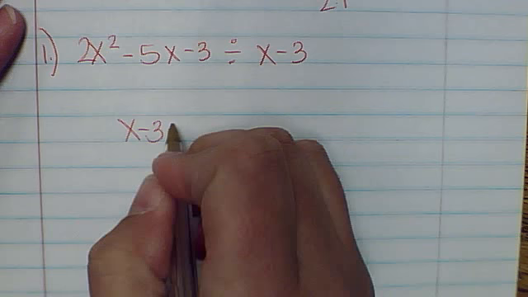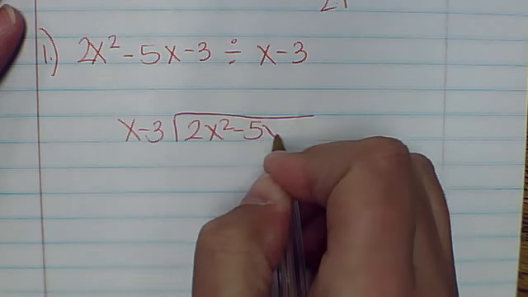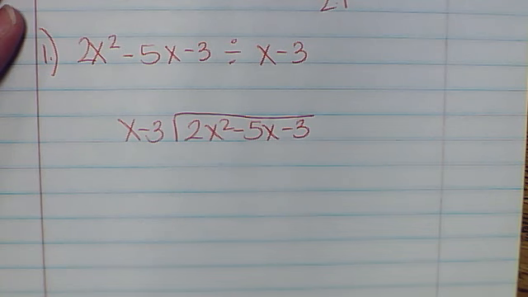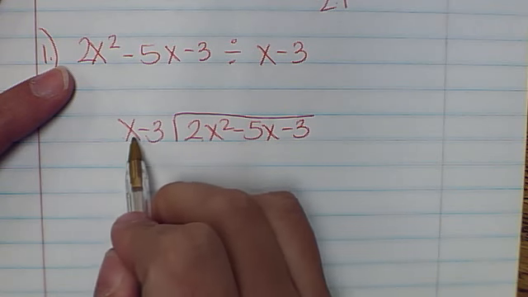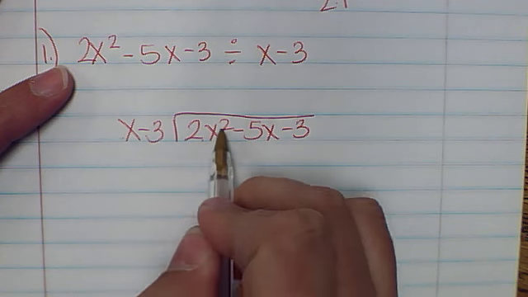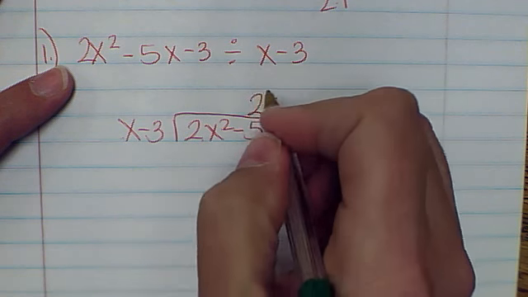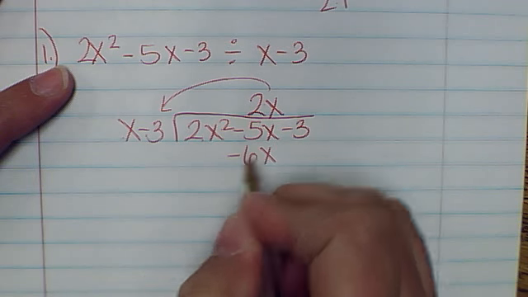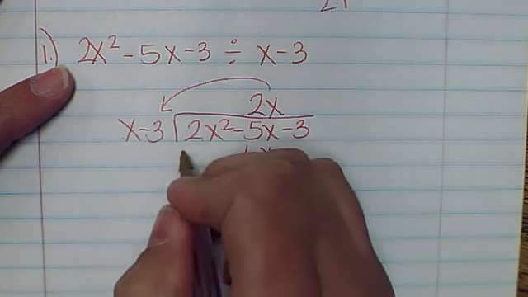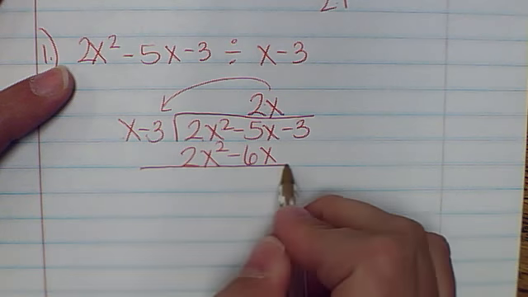So we set it up the same way we did our number problem. X minus 3 goes on the outside, 2x squared minus 5x minus 3 goes on the inside. Now, what I do is I look at x and 2x squared. What do I multiply x by to get 2x squared? Has to be 2x. Then I take this 2x and I distribute it. 2x times negative 3 is negative 6x. 2x times x is 2x squared. So that's the same thing I did back up there with the numbers, but now with variables.